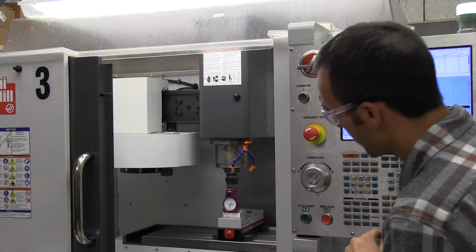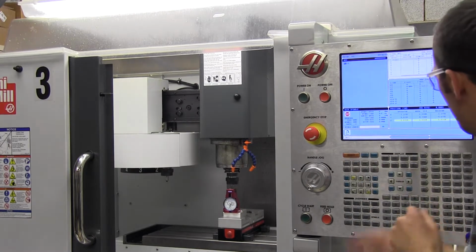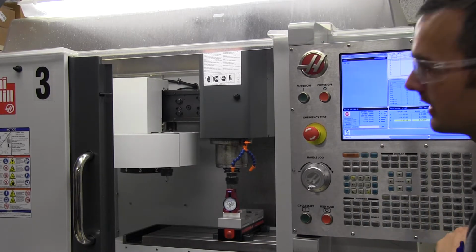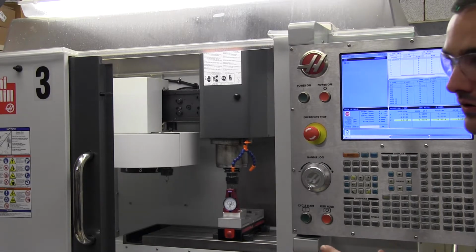That way, if anything happens, if you forget to type 0.01 or click 0.01, you at least are watching as they're coming down and you can stop it before they crash into the tool holder.